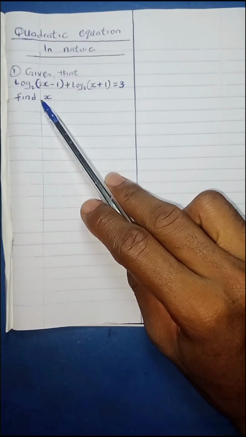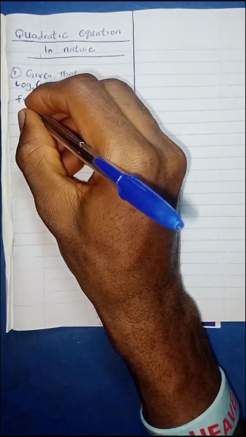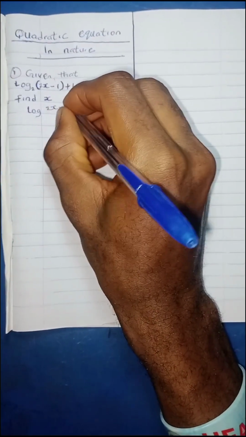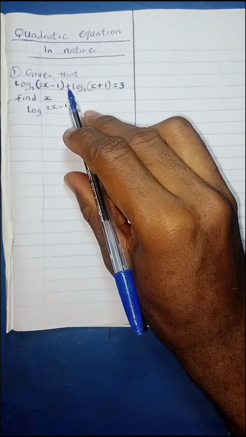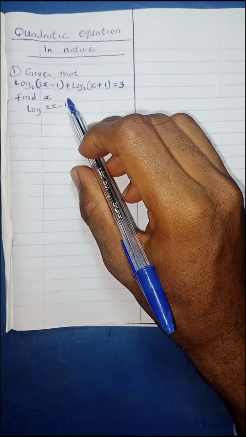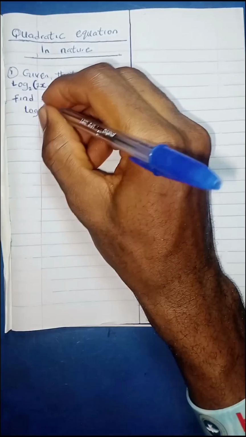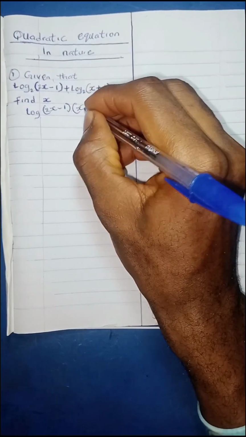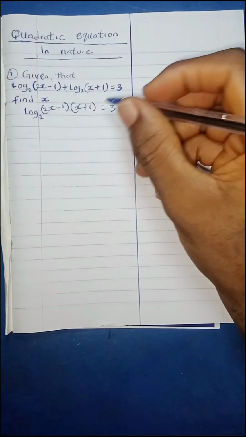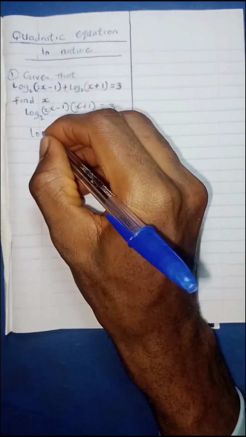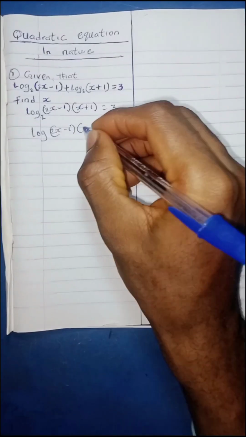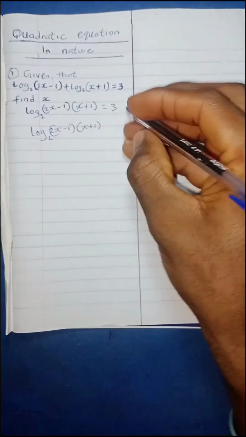Find x. So the first thing you want to do in this question is, you see this addition sign. You know, in logarithm, addition means multiplication, right? So we're having (2x minus 1) multiplied by (x plus 1) in base 2 is equal to 3. Alright, so what's the next thing we'll do?